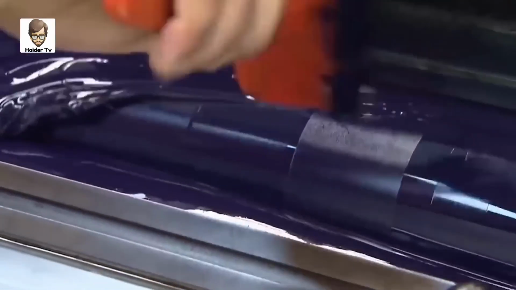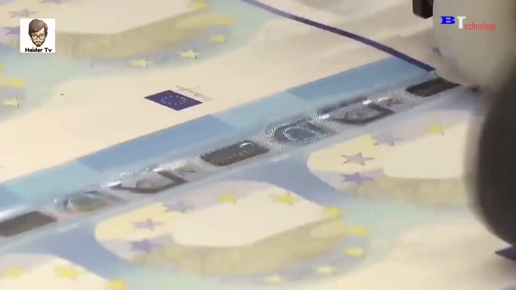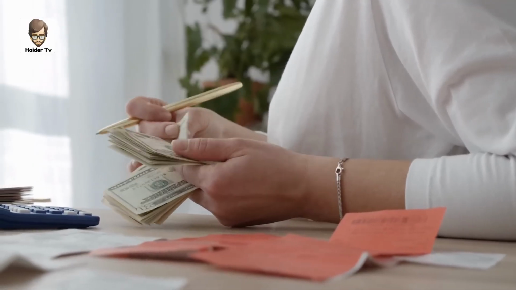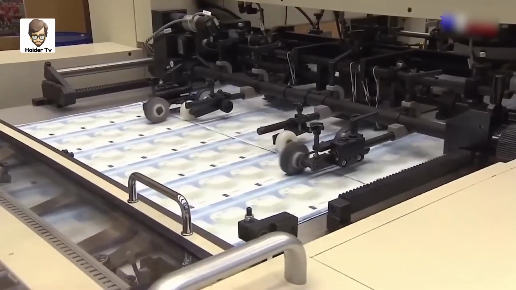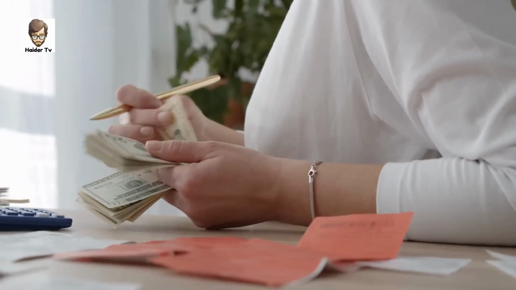After applying the watermark, the design of the note is printed using high-safety ink, which is different from ordinary ink. This ink contains special pigments that change color when viewed from different angles, making it difficult for counterfeiters to copy. Each note is given a unique color and design based on its denomination, ensuring that 10, 50, 100, 500, 1,000, and 5,000 notes all look different from one another.